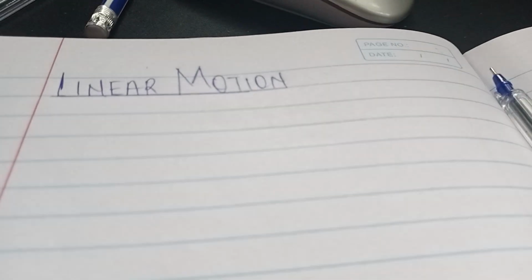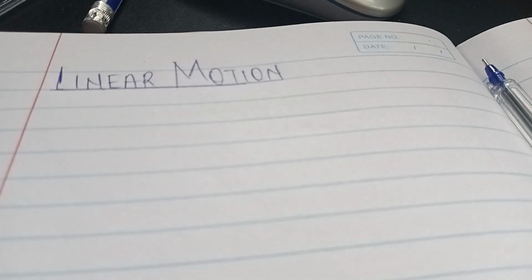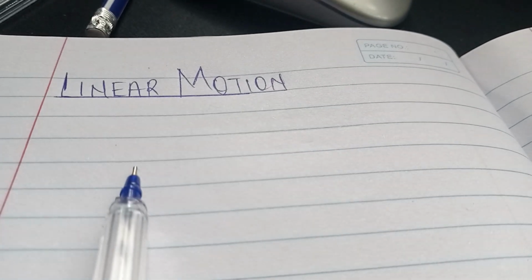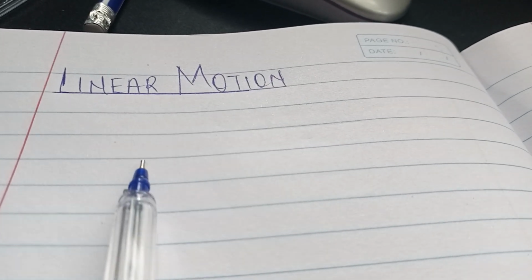Welcome back. So in this video we are going to talk about linear motion. As the name suggests, linear motion is just straight line motion. For instance, you can observe how my pen moves here from left to right. This is linear motion.